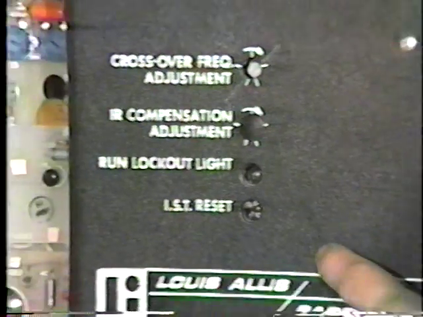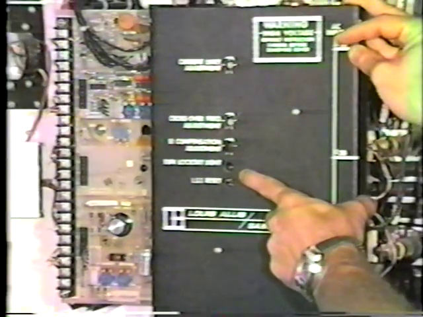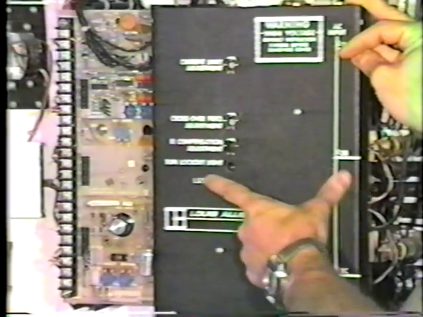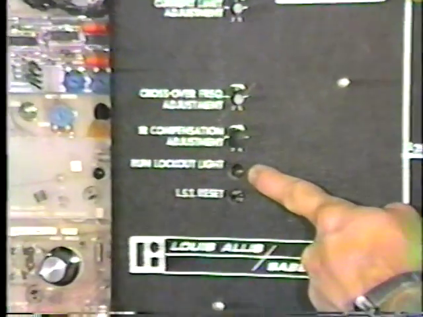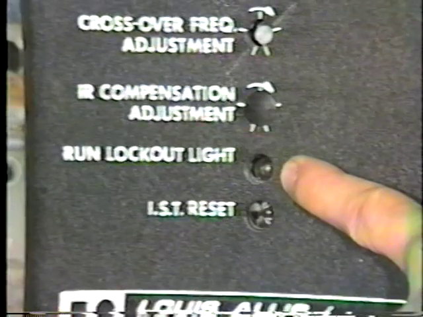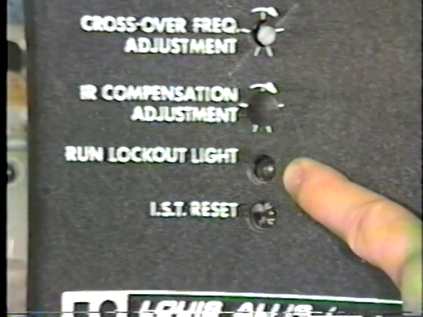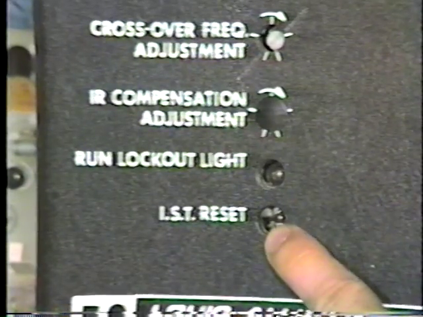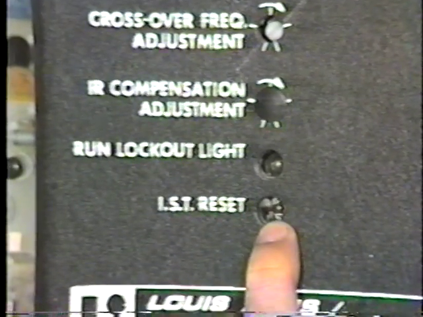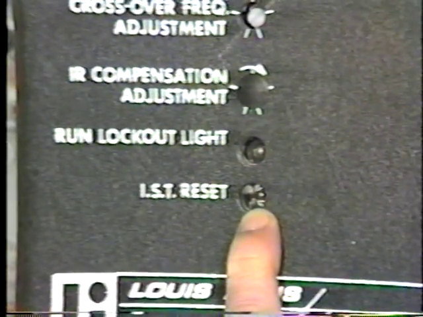If you ever have problems with the drive, you will get a run lockout light. I see. That comes on if there's a problem. Correct. If you get this light, you need to reset the drive. There's a small reset button you have to press.